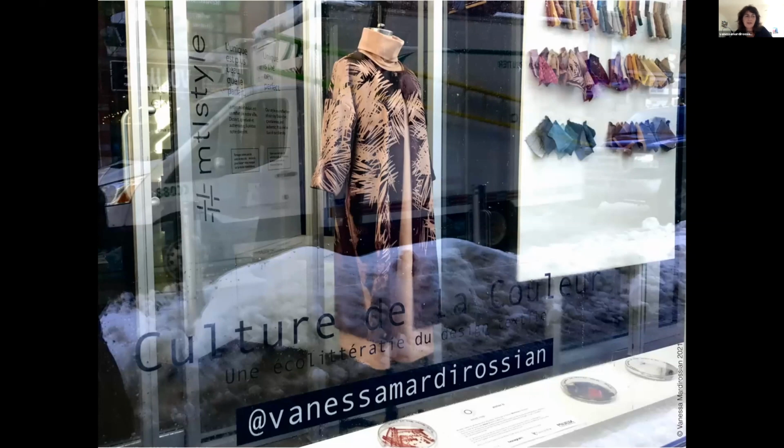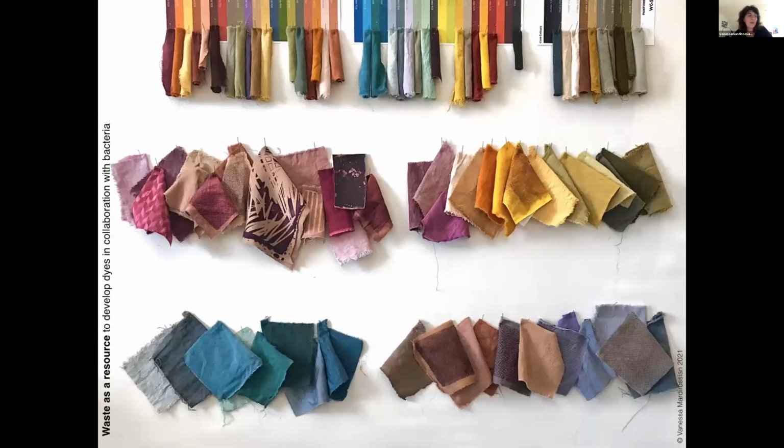I was mostly curious to see if I could achieve a wide range of shades using only food waste and bacteria. And the answer is yes. I was really impressed with the result. I didn't expect to be able to get such a wide range of shades, and even more exciting, to be able to match so many Pantone colors, as you can see at the top of the image.